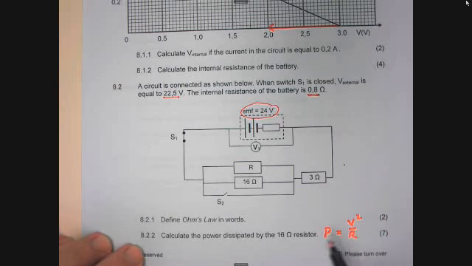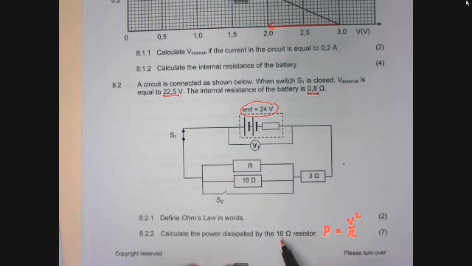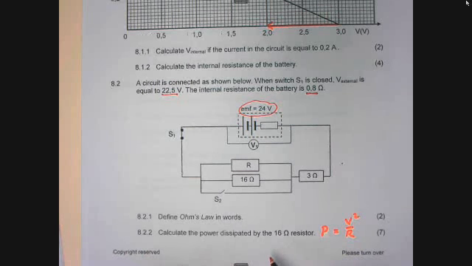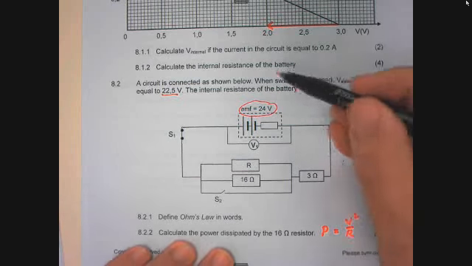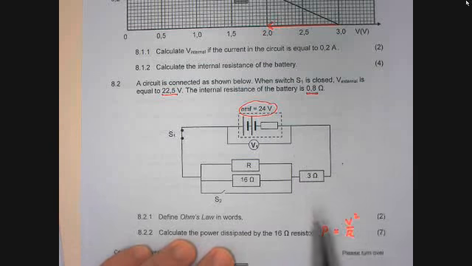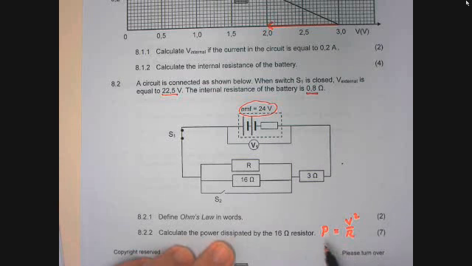Then on the calculation of the power dissipated by the 16 ohm resistor. Right. Now the learner, he knows to calculate power, he can make use of V times I, or I squared times R, or V squared divided by R.